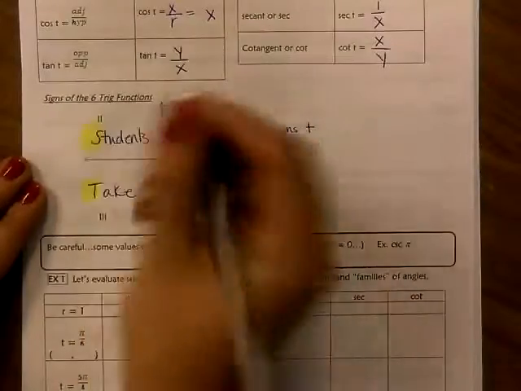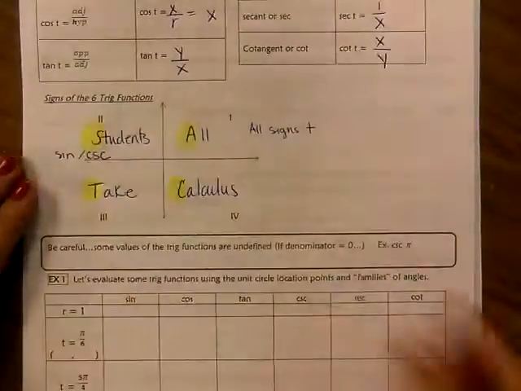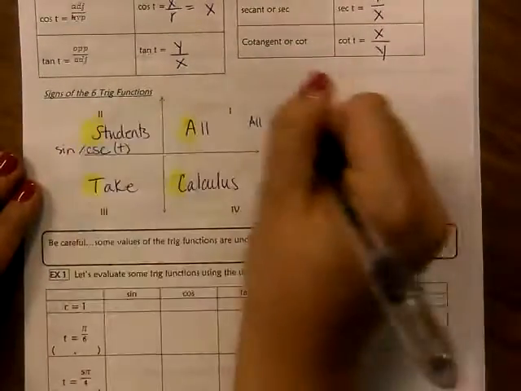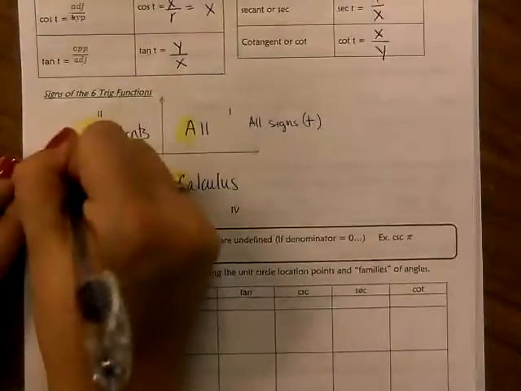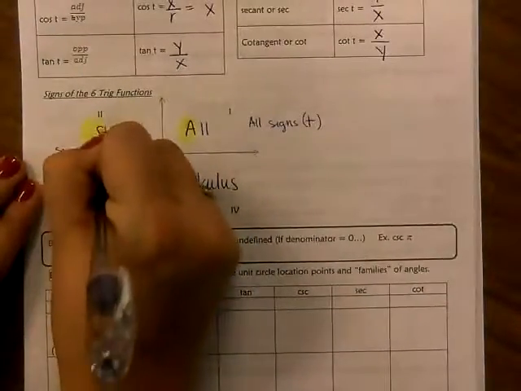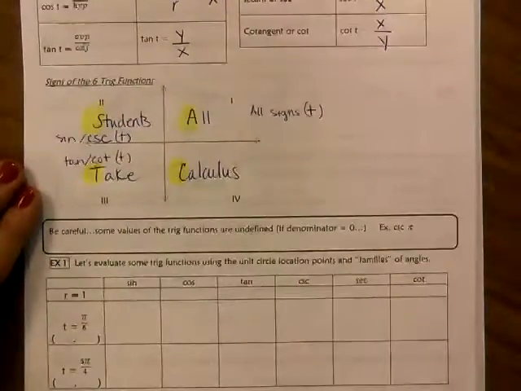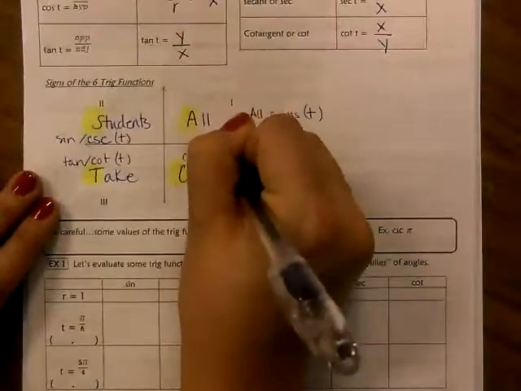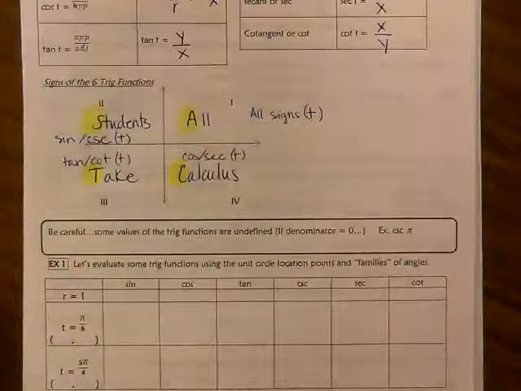Now for s, this is sine and cosecant. They are positive, okay, in quadrant 2. All of the other 4 are negative. Tangent and cotangent are positive in quadrant 3. All other 4 are negative. And then cosine and secant are positive in quadrant 4, and all other 4 are negative.